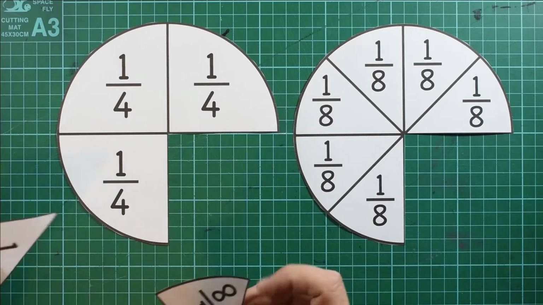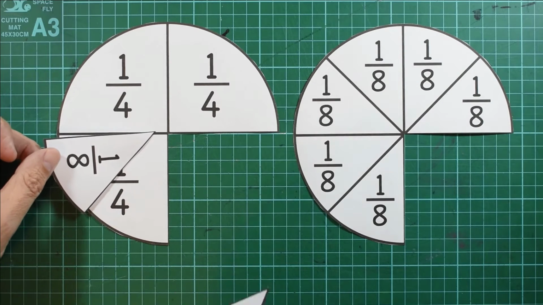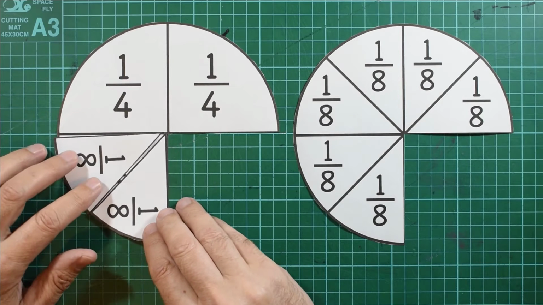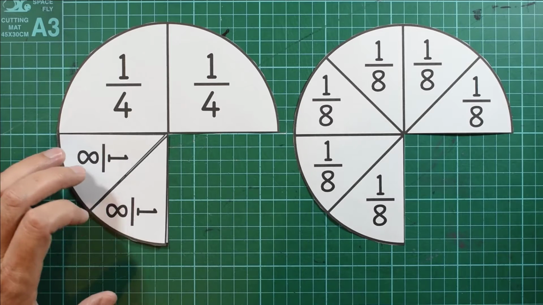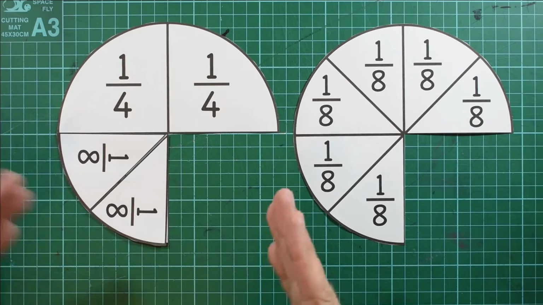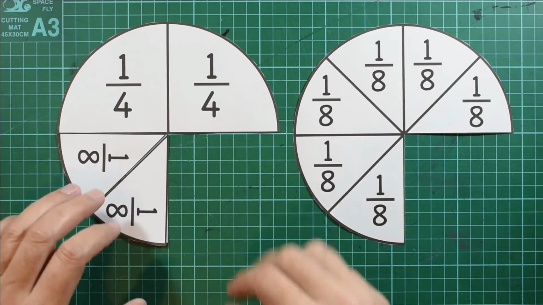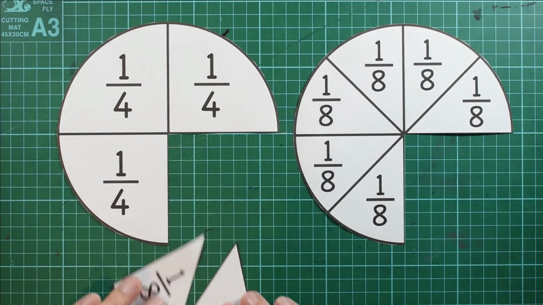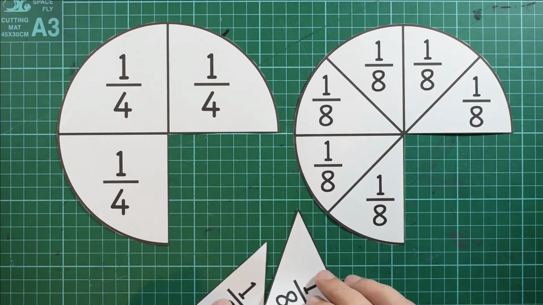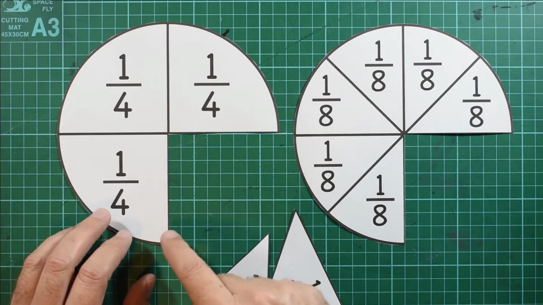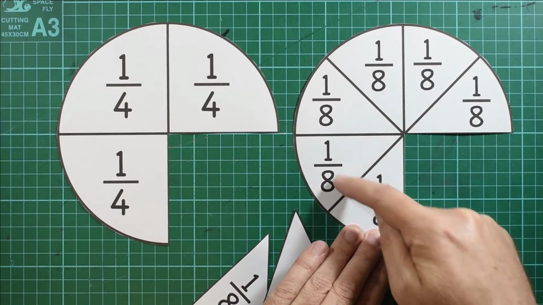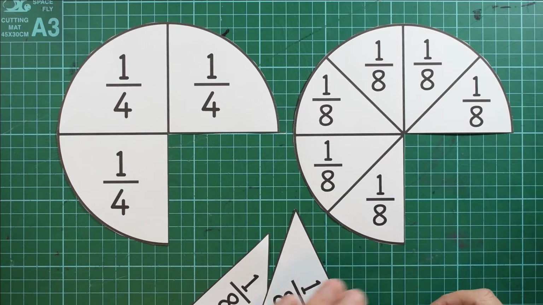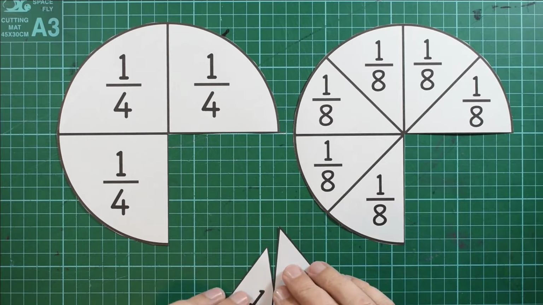You double 4 to get 8, but what we're talking about is chopping it up more times, right? So that's all we're going to start with our equivalent fractions. It's just sort of saying, well, if I've got 3/4 of these, it's the same as having 6/8 of these, and there's a mathematical relationship between the two numbers.